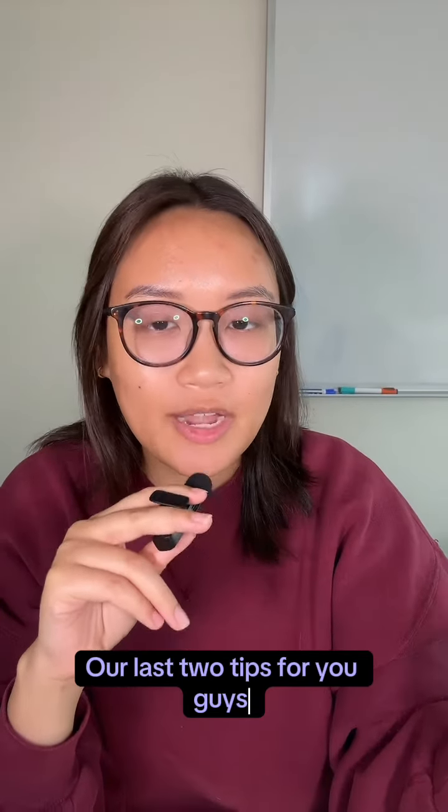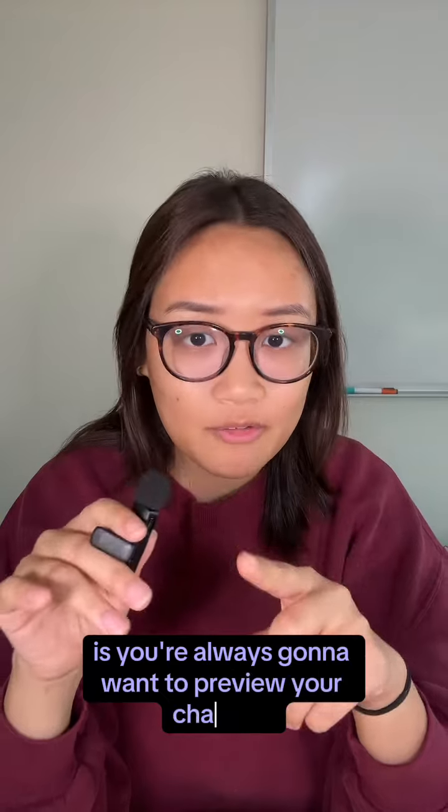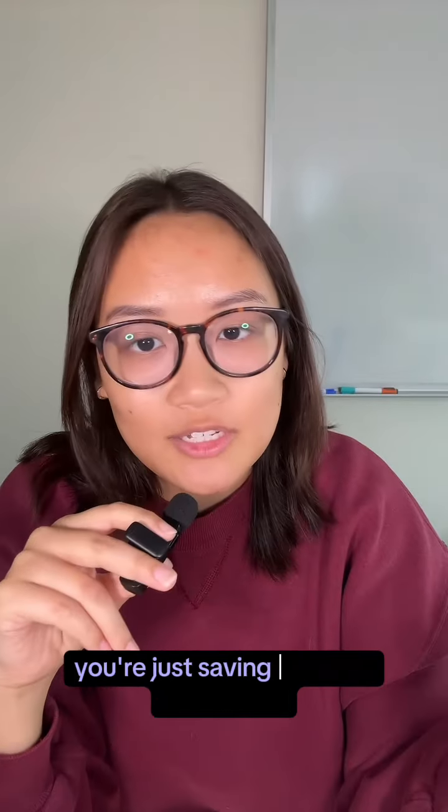And our last two tips for you guys, they're just general best practices when it comes to things like this. You're always going to want to preview your changes. By catching inconsistencies when they come out of the plain text editor instead of after you put it onto your website, you're just saving yourself some time.